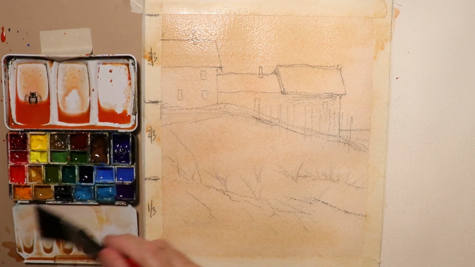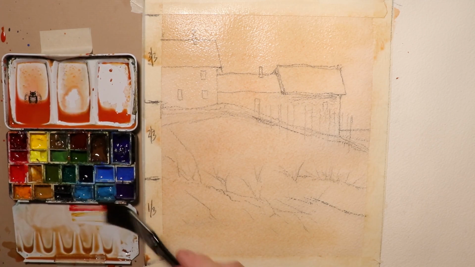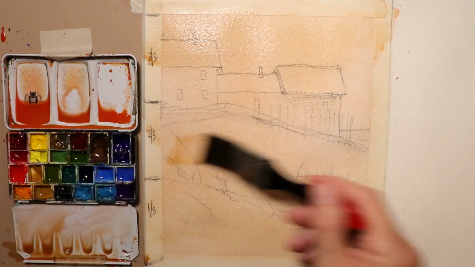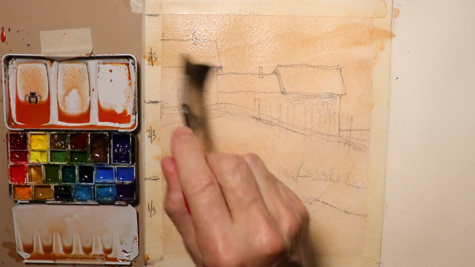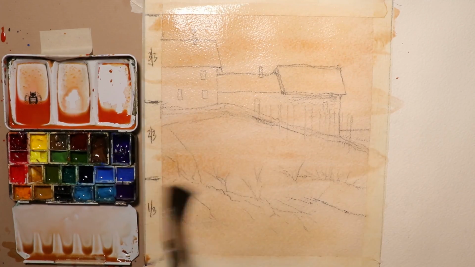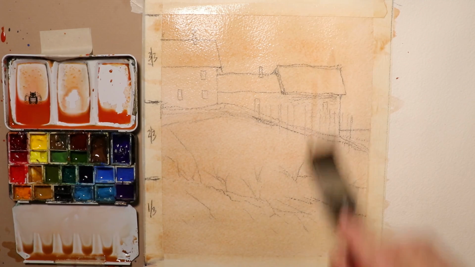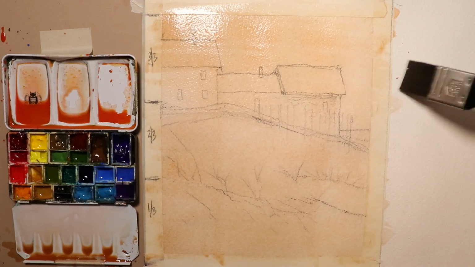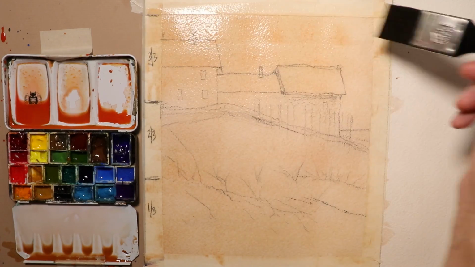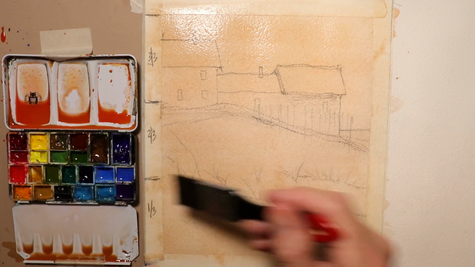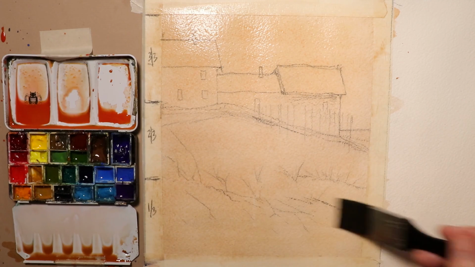Maybe we'll again add some raw sienna here, just like this. And if you cover that whole paper just like this, the last bit of brush strokes I'm going to do are all horizontal like this, right across the whole paper. And that is it. That's all you have to do.